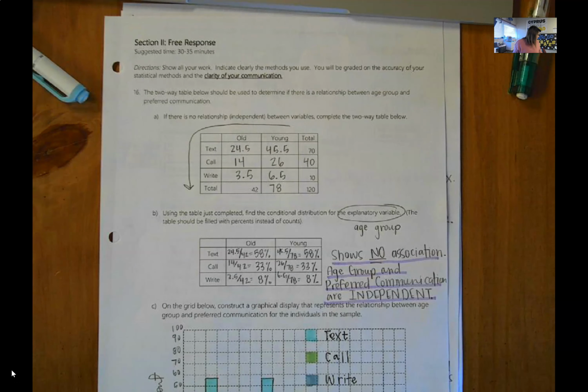I'm just saying. Then lastly, it says make a graphical representation of the conditional distributions. So I chose doing the two different categories in their own bar chart. So I did 58, 33, 8 for the old group or old category, 58, 33, 8 for the young group.